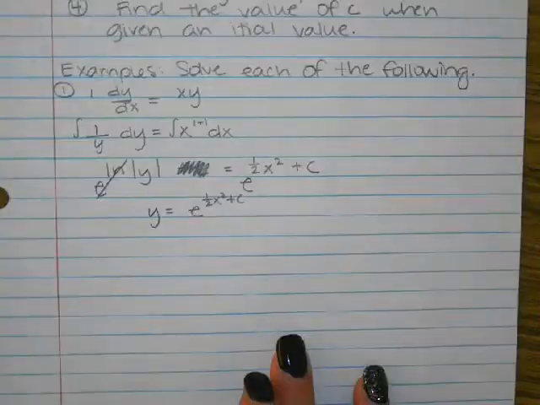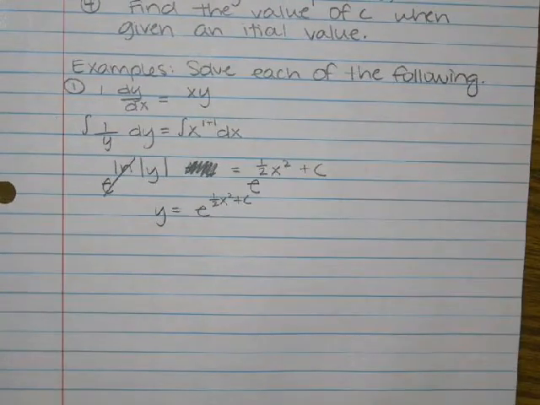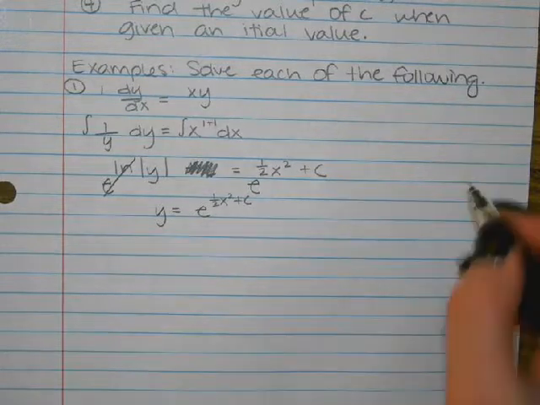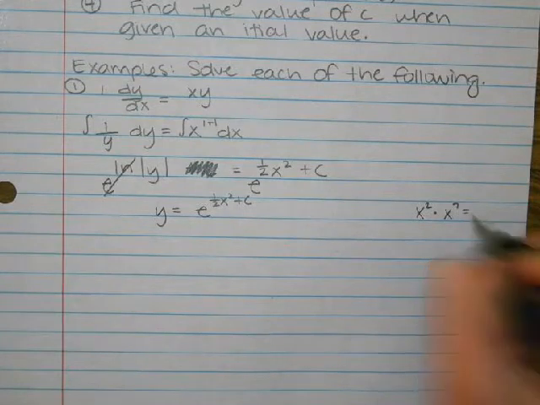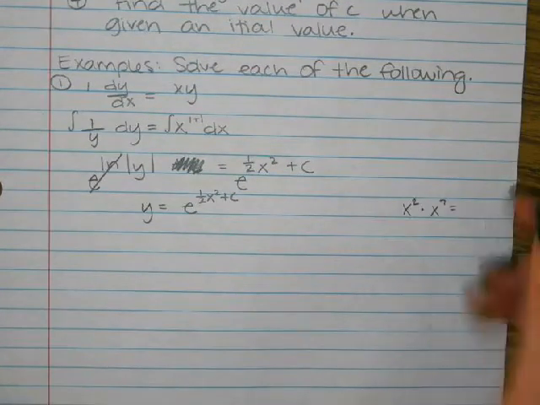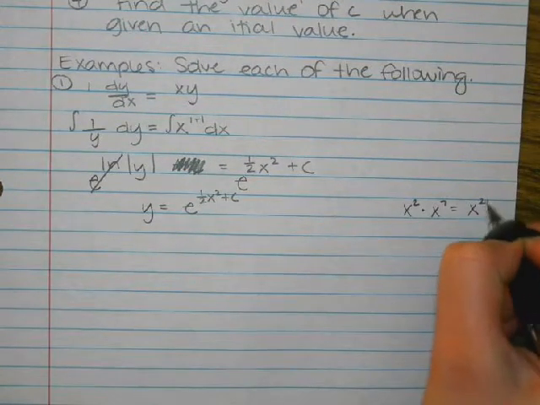Do you guys remember how exponential rules work? When do you add exponents together? Yeah, when you multiply, right? If you had x to the 2nd times x to the 7th, what would you get? X to the 9th, and you would have gotten that because you did 2 plus 7.